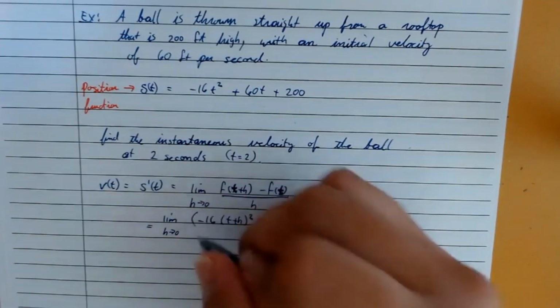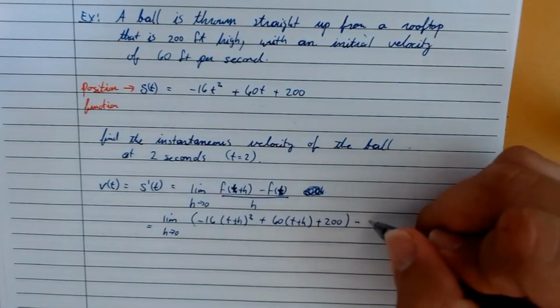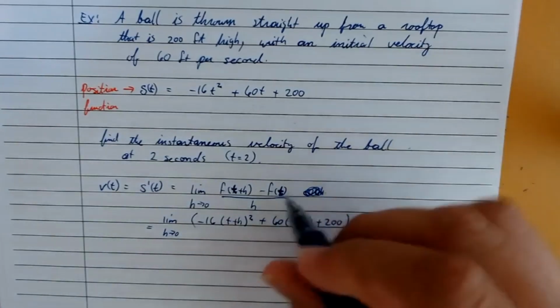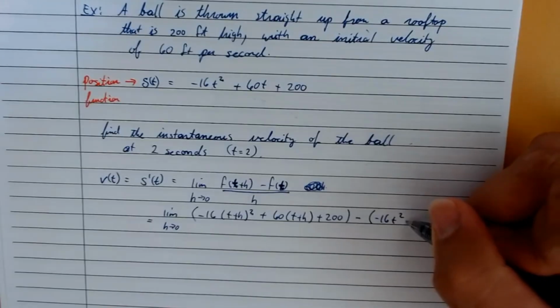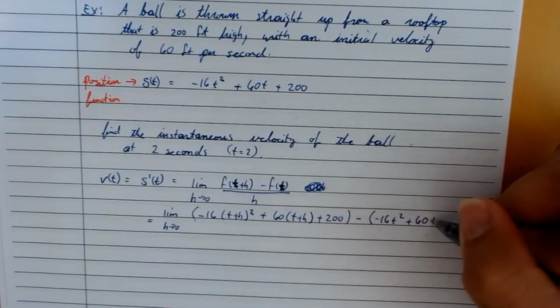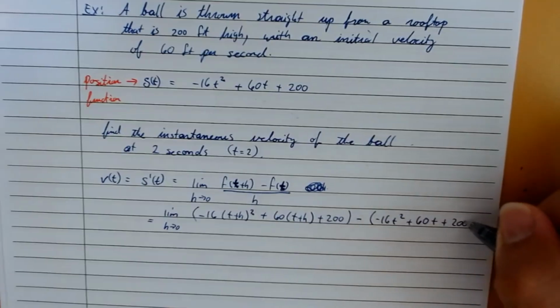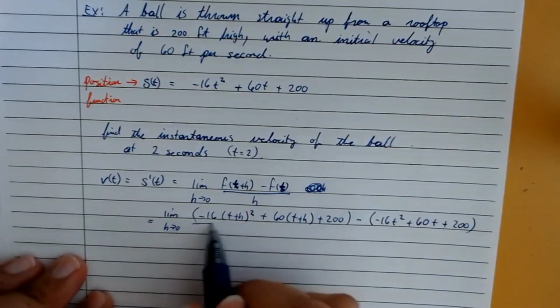So that's my f of t plus h minus my f of t, the original function, negative 16t squared plus 60t plus 200, all divided by h.